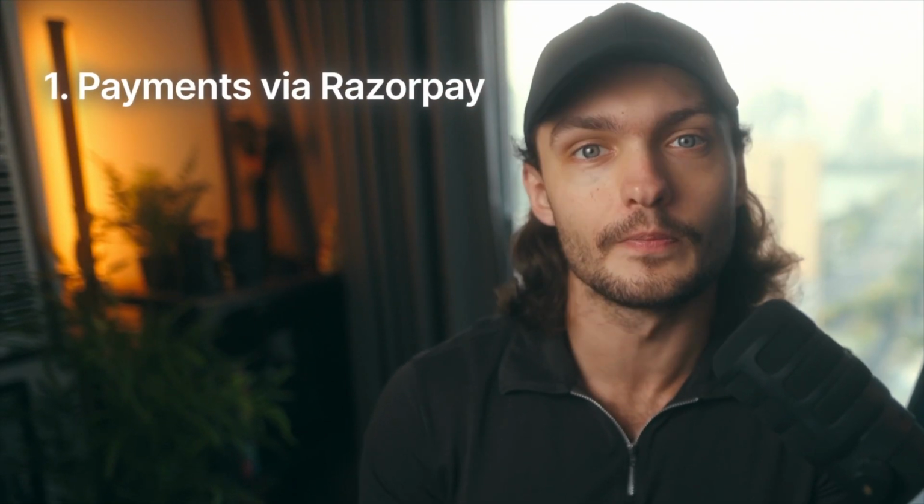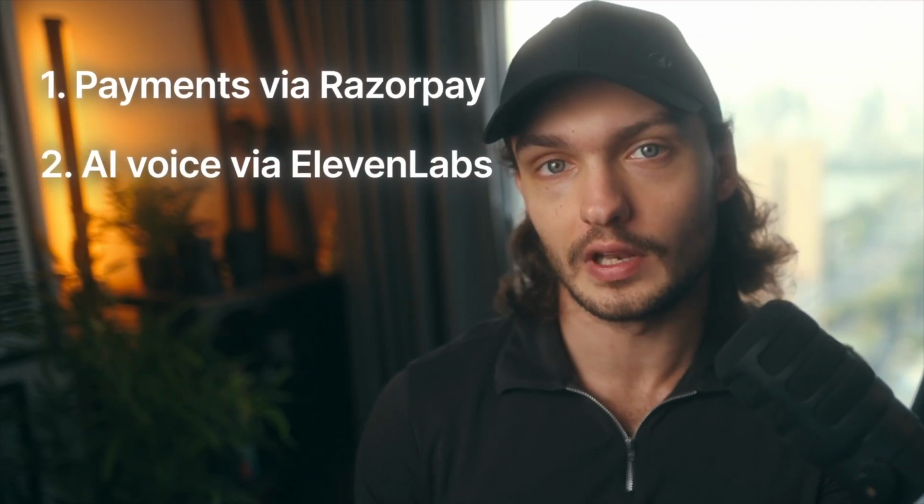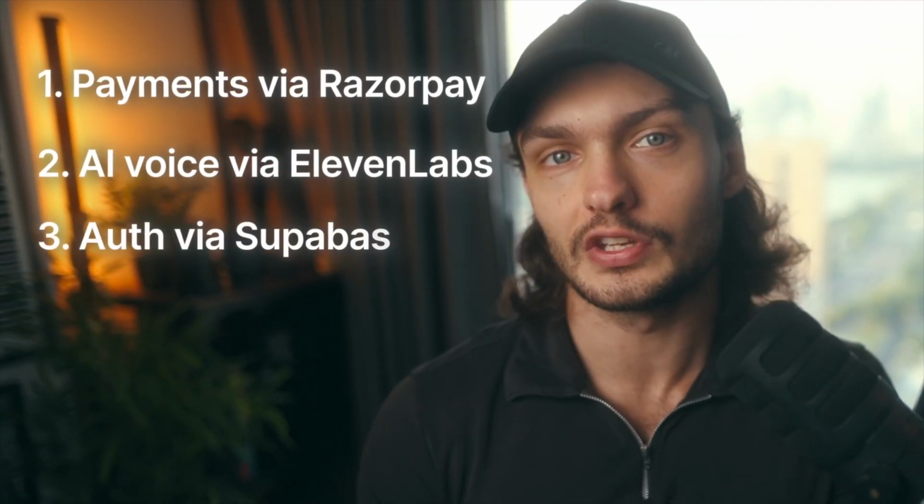And that's it. In just a few prompts, we built out a fully functional text-to-speech app with real payment processing through Razorpay, AI audio generation through ElevenLabs, and user authentication through Supabase, all without writing a single line of code. And the best part is, this was just 2 API services. With Rocket's API integrations, you can now connect pretty much any service out there and build out whatever you have in mind.